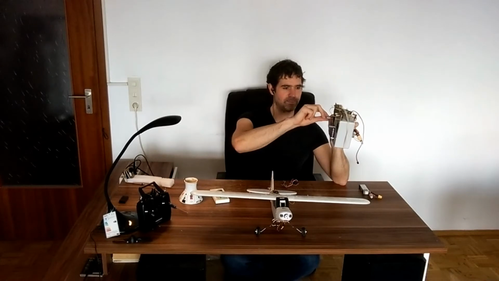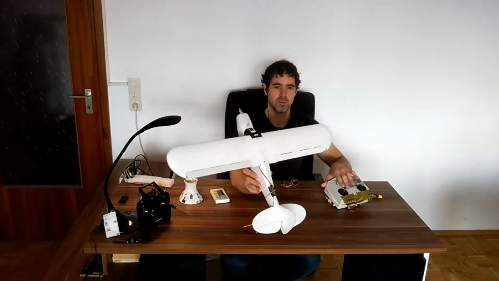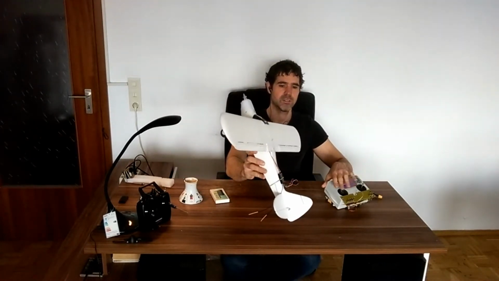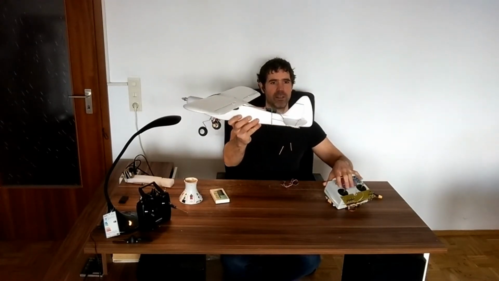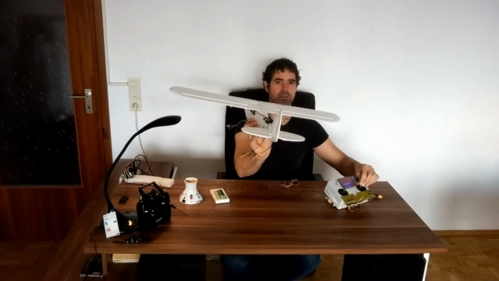Until now I've only made up the settings for the plane to work from the main controller, so I can show you that real quick. The throttle is going to scream a bit, so it becomes a little noisy. So that was the throttle. Then we have the ailerons, the elevator and the rudder.